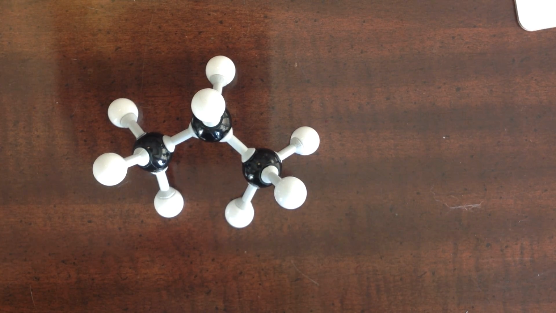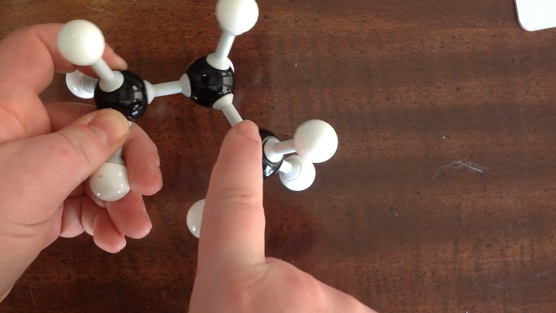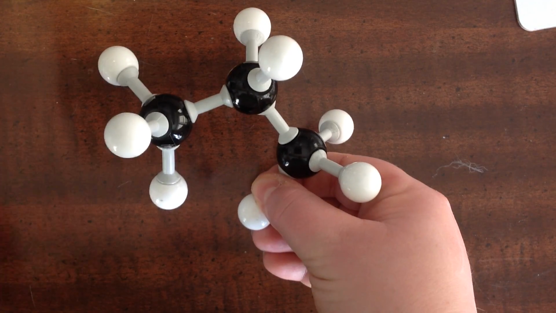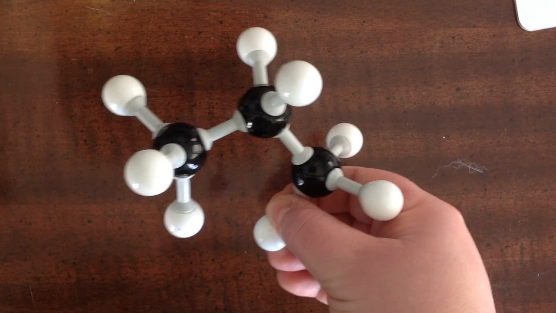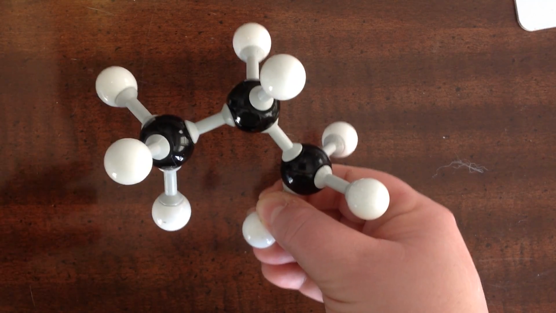A substitution reaction can only occur with saturated compounds. A saturated hydrocarbon is one where all of the bonds between carbon atoms are single bonds. This means that the molecule is going to be full of hydrogen atoms. It has as many hydrogens as it can possibly hold.